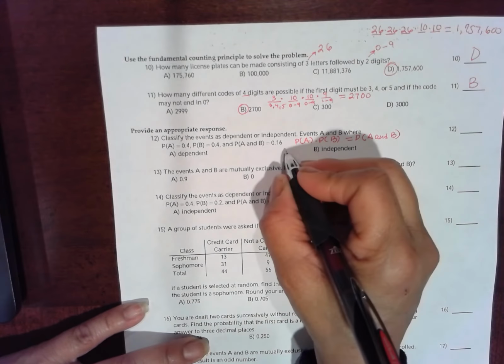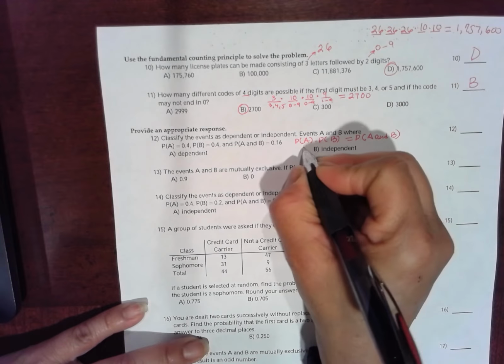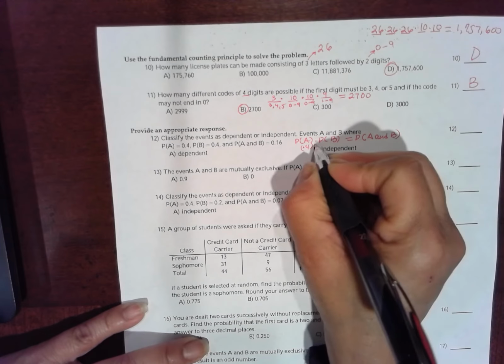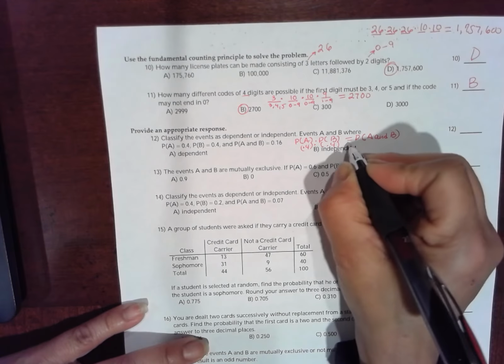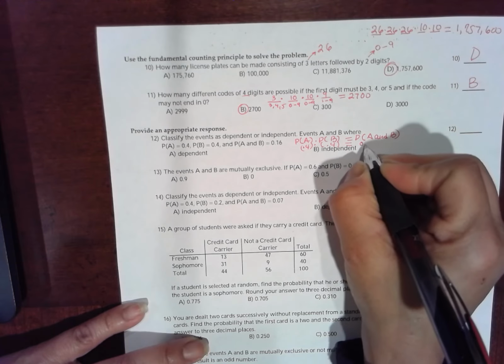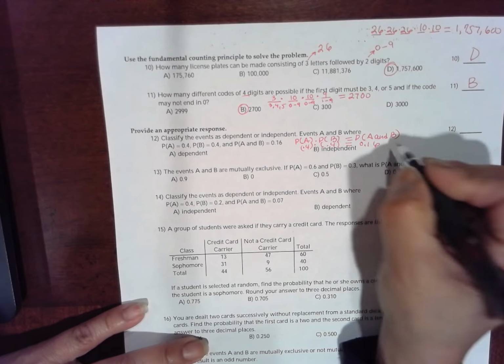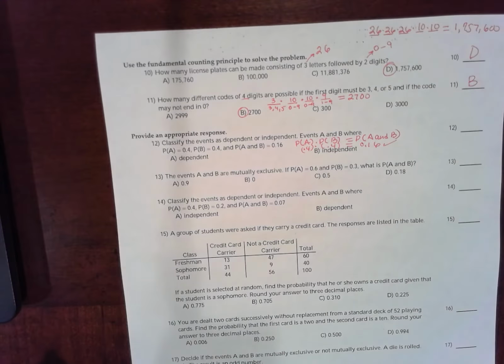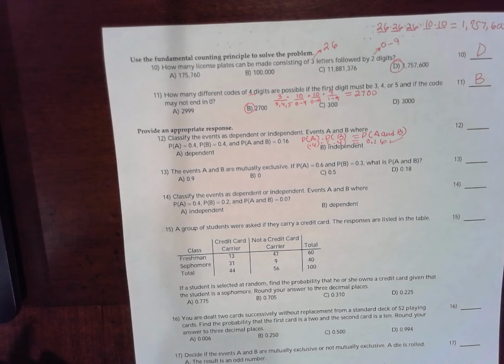So the probability of A is given to you as 0.4, the probability of B is given to you as another 0.4, and that equals 0.16. So therefore, since the probability of the product is equal to the probability of the intersection, these two events A and B are independent. So that will be answer B.